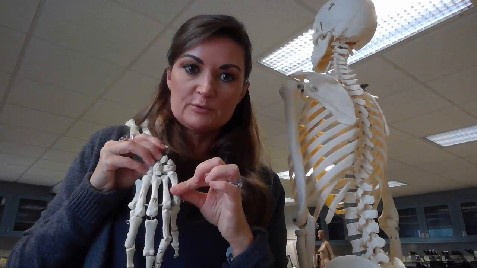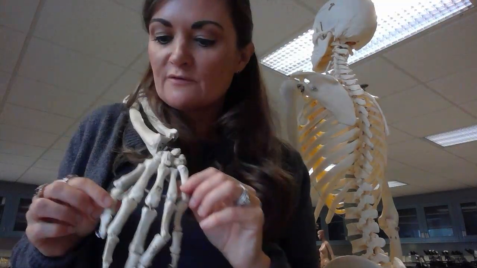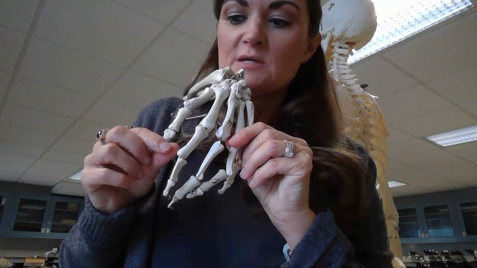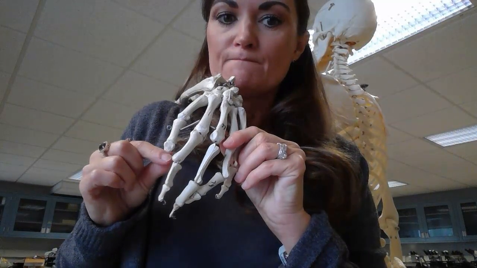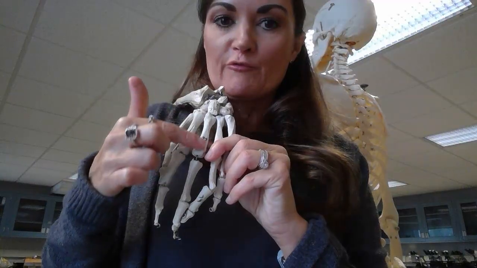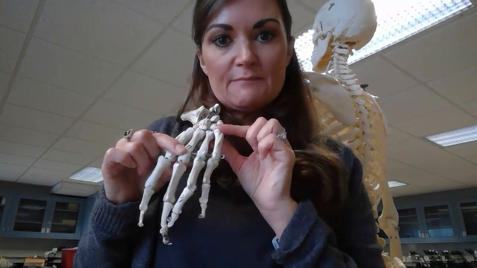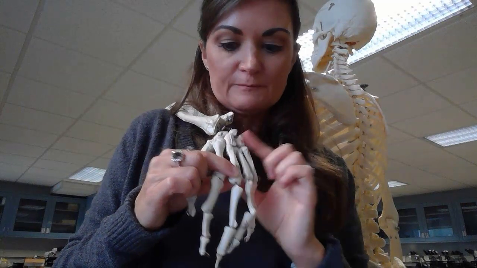Now, coming down from the carpals, we're going to go to the metacarpals. With the metacarpals, you're going to have 5 of those. You're going to orient yourself. You're going to find which side has the thumb. The thumb's going to be the shortest. And so metacarpal 1 is with the thumb. Metacarpal 2 is with the pointer finger. Metacarpal 3 is going to be with the middle finger. Metacarpal 4 is with the ring finger. And metacarpal 5 is going to be with the small pinky finger. So that's your metacarpals, 1 through 5.